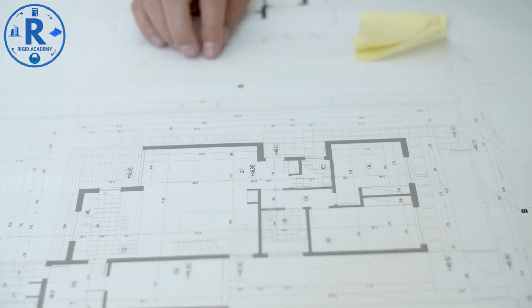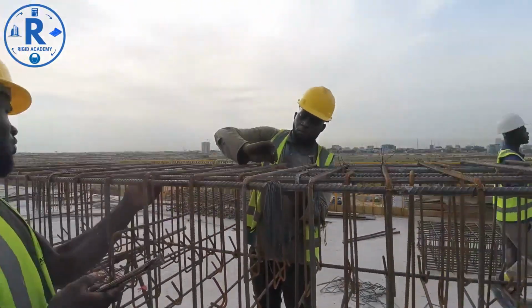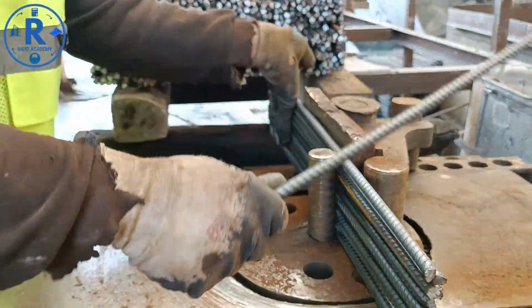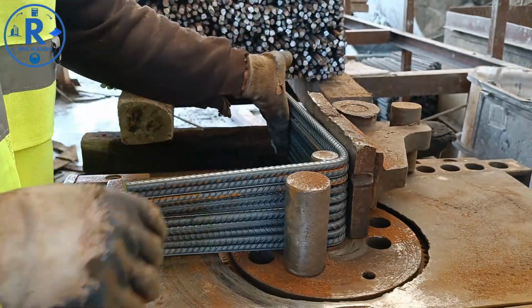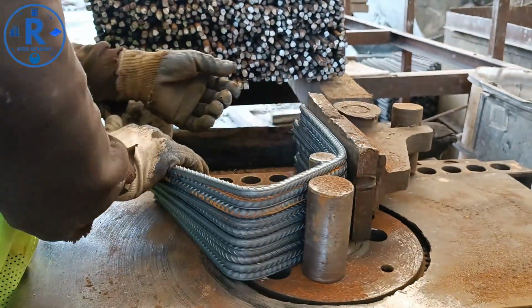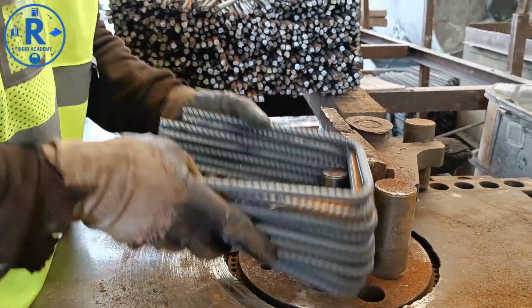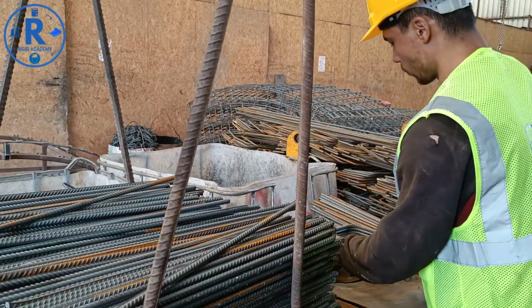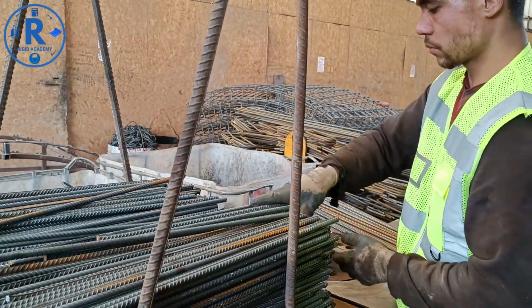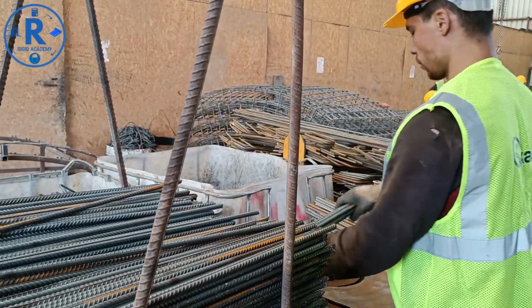Then verify the bending process. All bars should be bent according to the approved bar bending schedule using the right radius and angle. Never allow workers to bend bars manually using hammers. Use mechanical benders or hydraulic machines for accuracy. If you're managing a large site, tag each bundle of bars with bar mark numbers and lengths. This reduces confusion during placement.